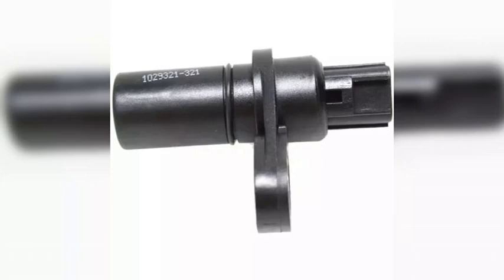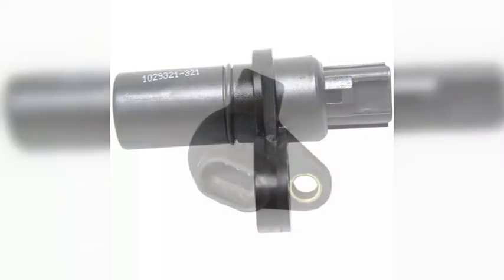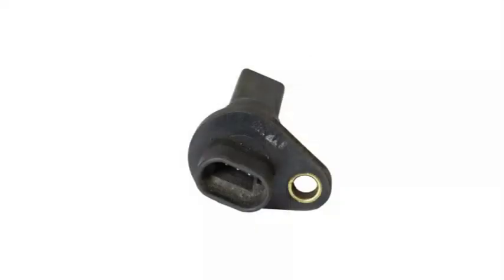Hey everyone, in this video we're going to be diving into fault code P0720, which relates to a circuit failure in the vehicle speed sensor. We'll be exploring what this code means, the symptoms you might experience, and how to diagnose and potentially fix the issue. Whether you're a seasoned mechanic or a DIY enthusiast, this video will equip you with the knowledge to tackle this common problem. So grab your tools and let's get started.